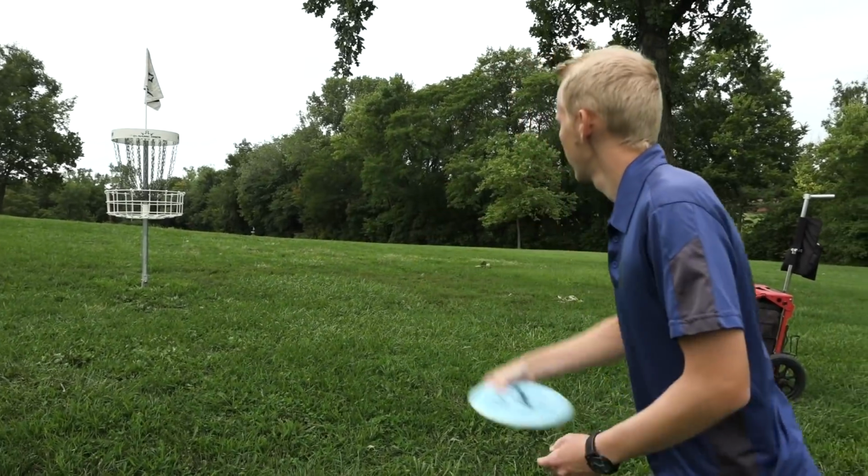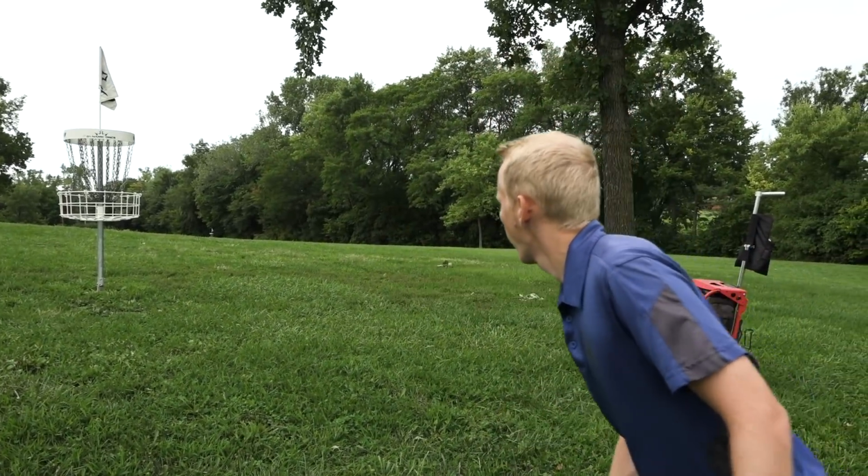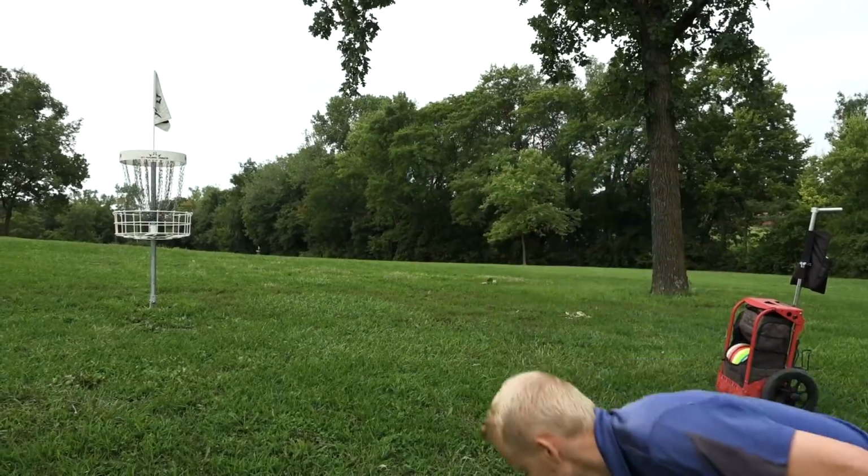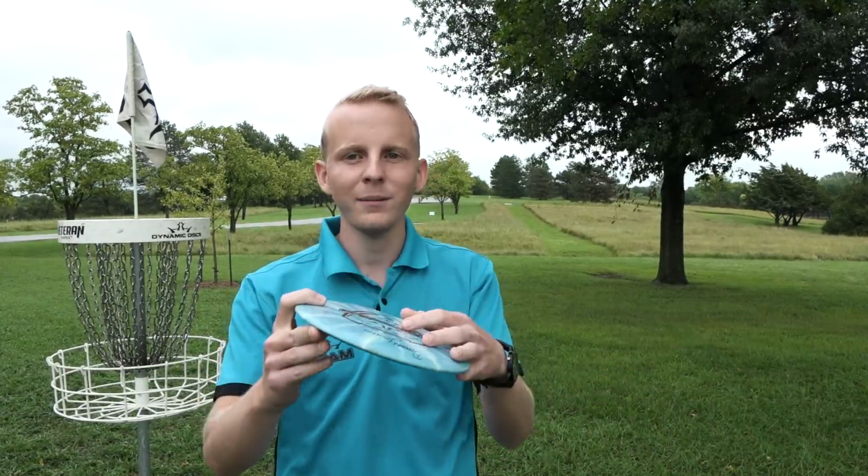Me, I went a little bit past the basket. I've only got about 15 feet here, but I'm going uphill with a left to right wind. Again, I putt with a little bit of hyzer, so I'm just trying to give it a little bit more height because that wind coming into the top is going to drop it just a bit.